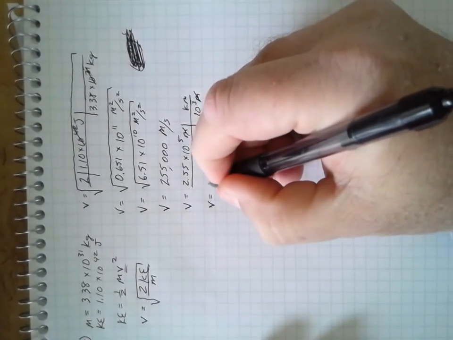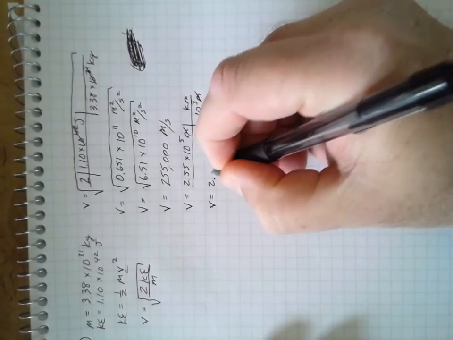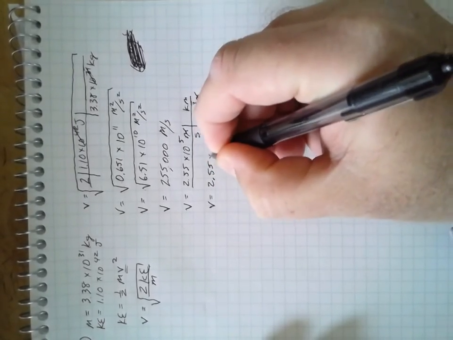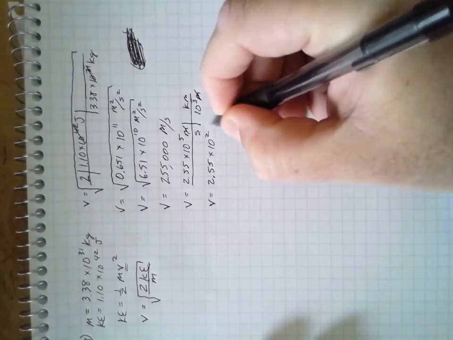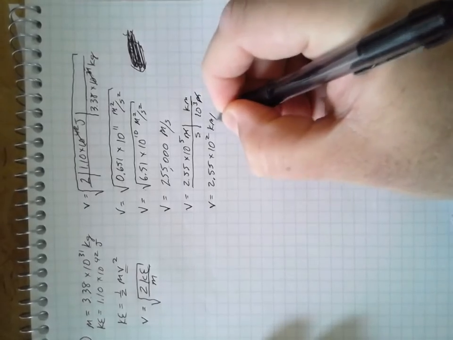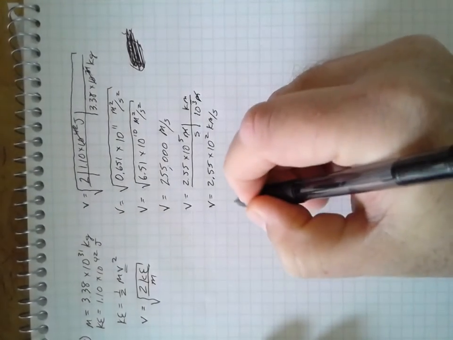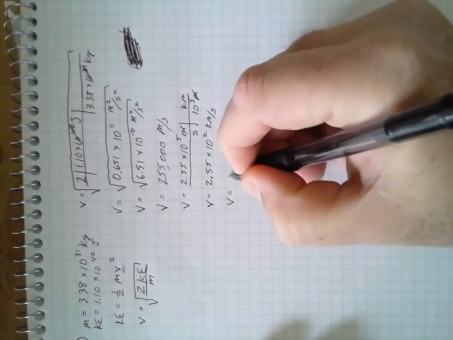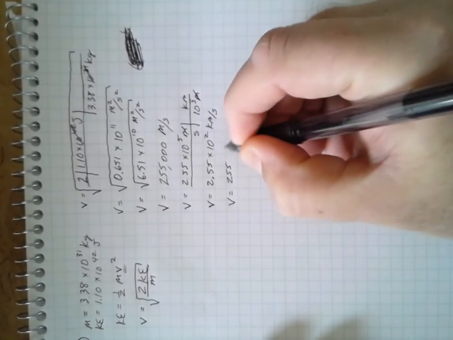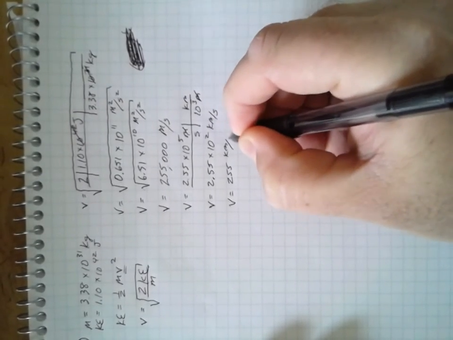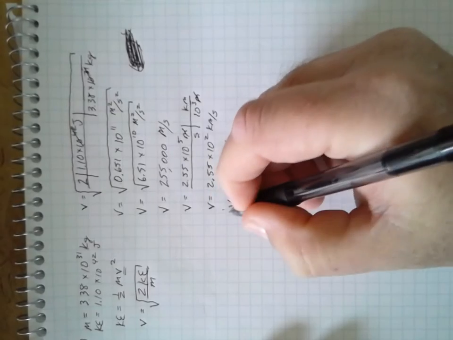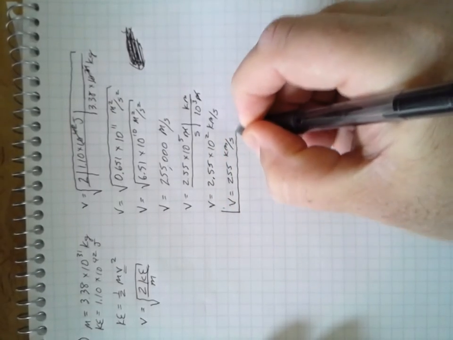So this is 2.55 times 10 to the 2 kilometers per second, or I can write down 255 kilometers per second. And there is my answer.